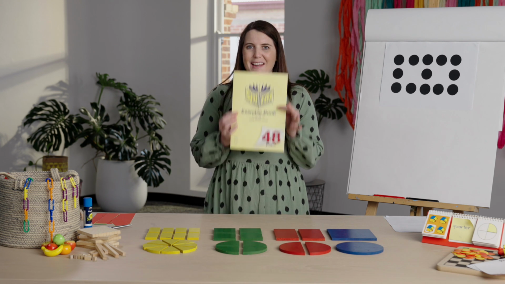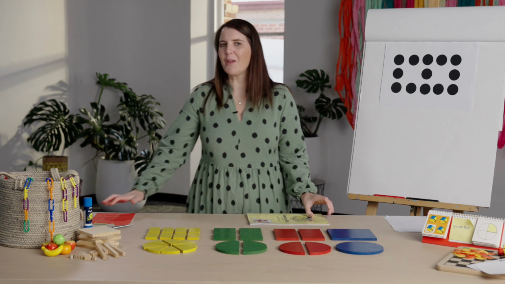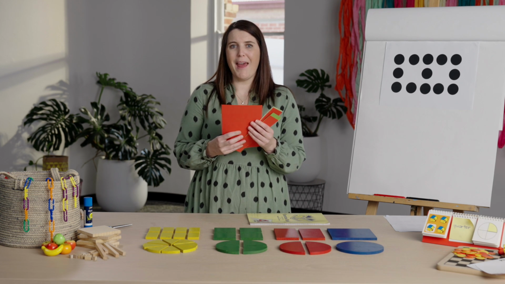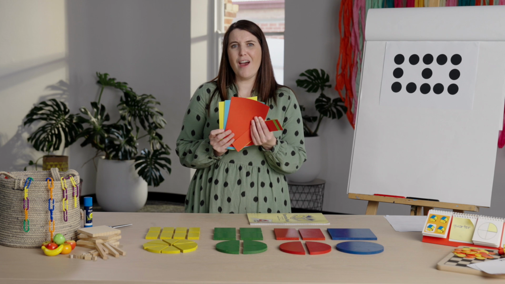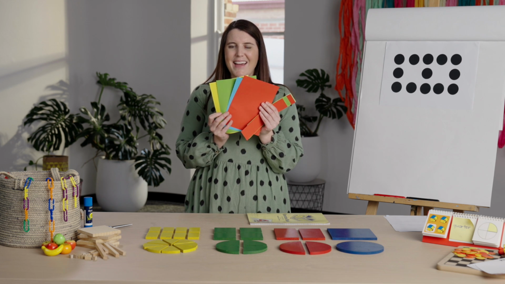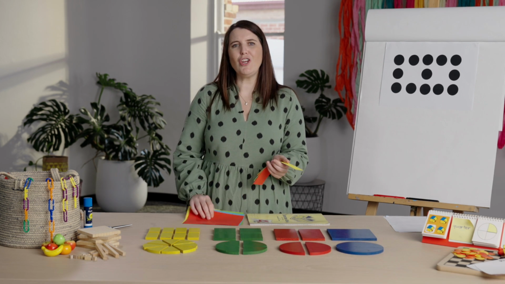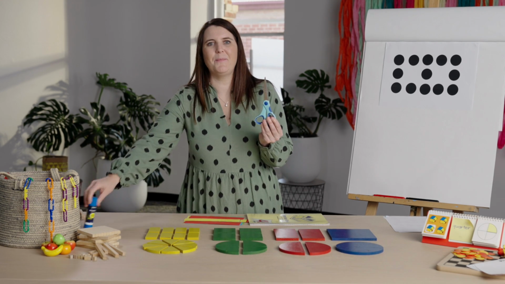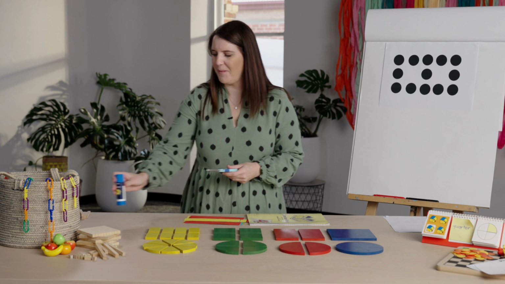Today you will need your learning book. You will need some paper. If you have some coloured paper, fantastic. If you have 4 different colours, excellent. If not, you can use white paper. You will also need some scissors and a glue stick.